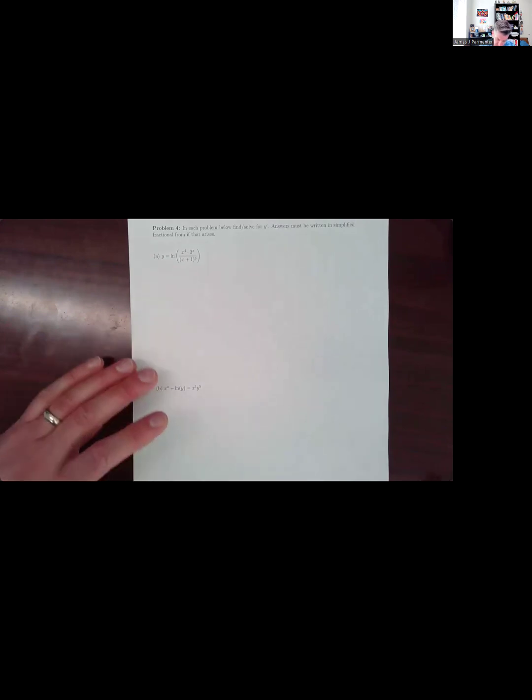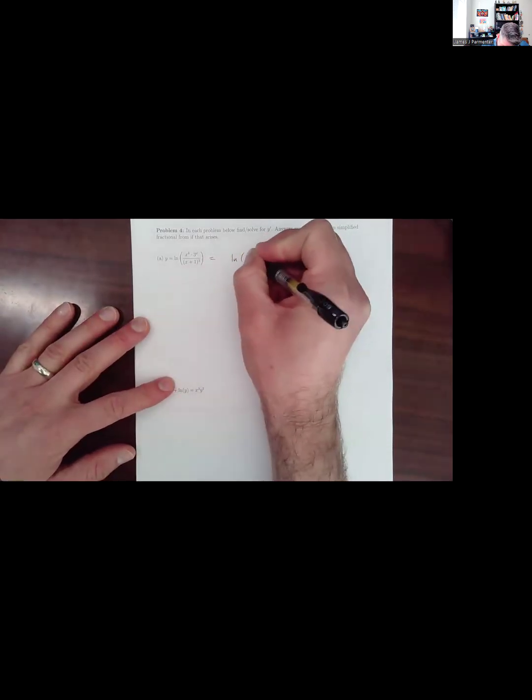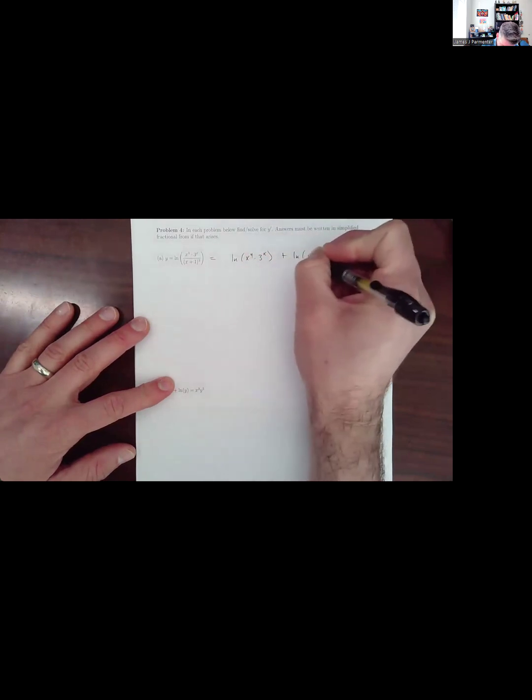All right. Problem 4. In each problem below, find y prime. Answers must be written in simplified fractional form if otherwise. So here, when you've got y equal to the natural log of something gross, you're always meant to simplify that using logarithm rules before differentiating. So I'm going to write this as the natural log of x to the 4th times 3 to the x plus the natural log of x plus 1 cubed.